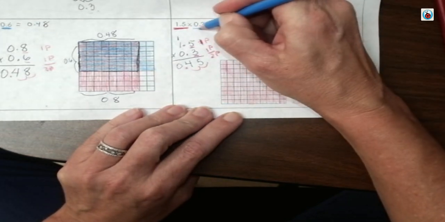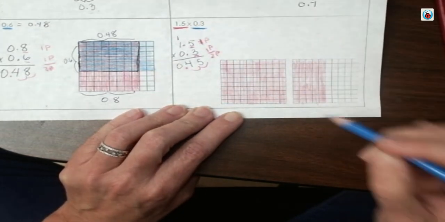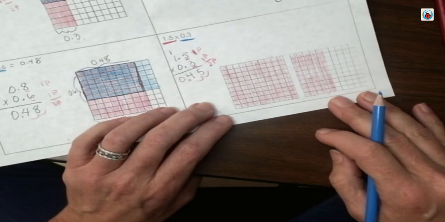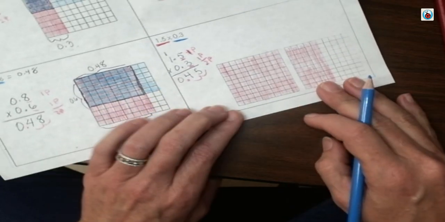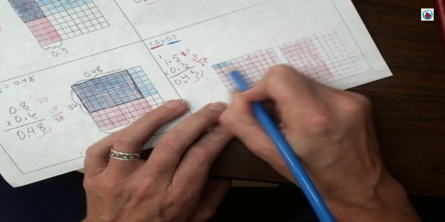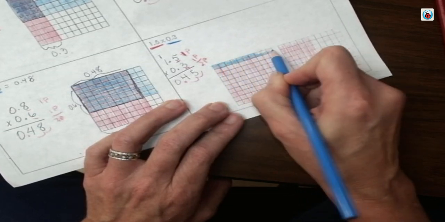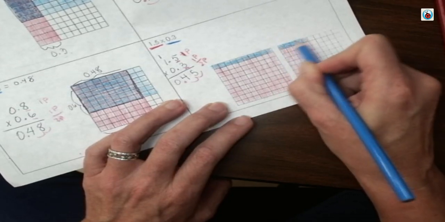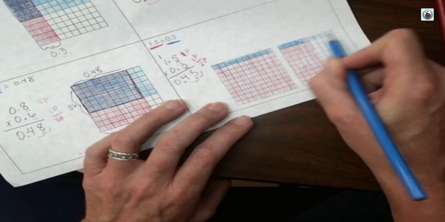Now I can come back and I'm going to only need to shade 3/10 of these 1 5/10. So I'm going to shade 3/10 of these 1 5/10 to see how many there are in there. So I'm going to shade real heavy where they cross over. So there's 1. And that's lighter.